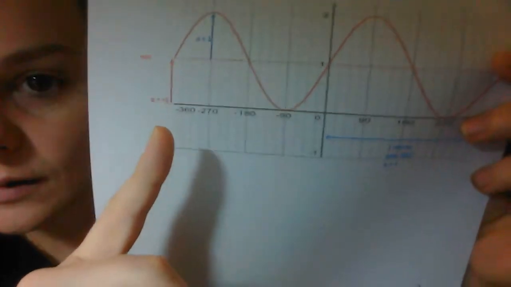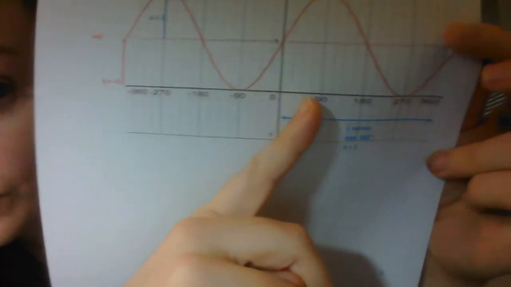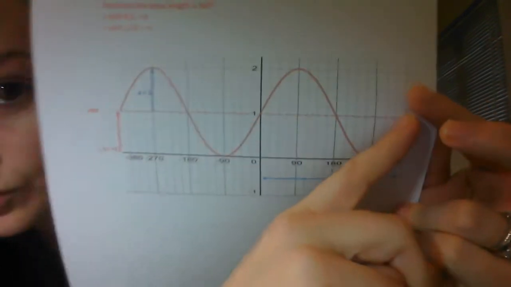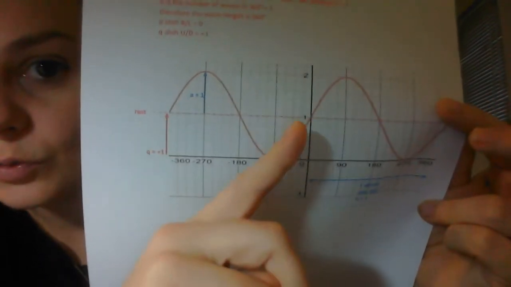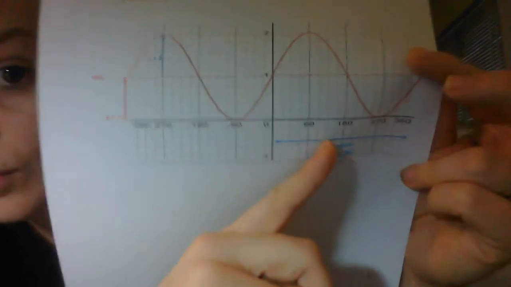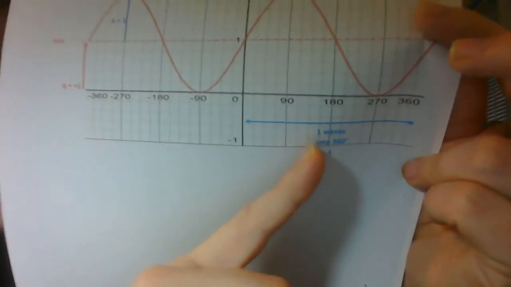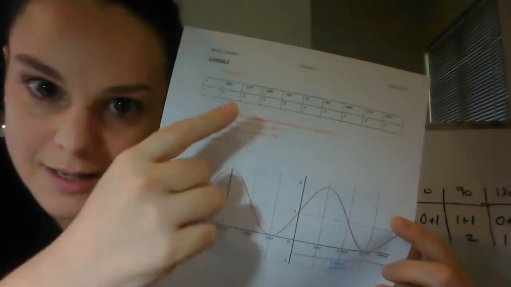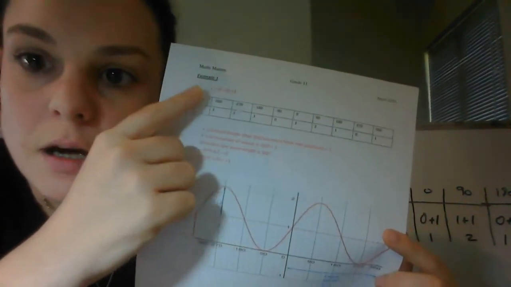B is the number of waves into 360 degrees. So here, from 0 to 360, 1 up, 1 down, back to resting position. That's 1 full wave. So that's 1 wave into 360 degrees, which means the number B here is 1.